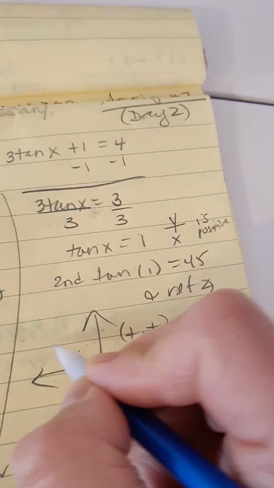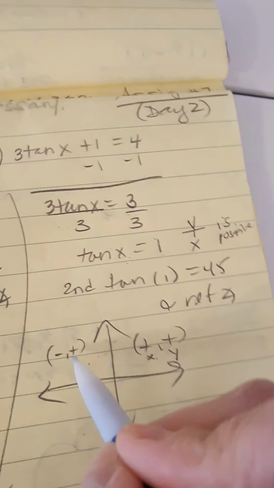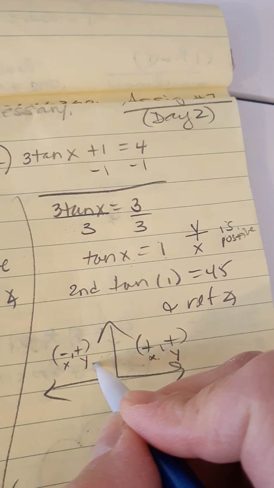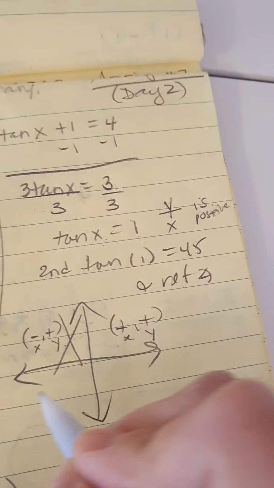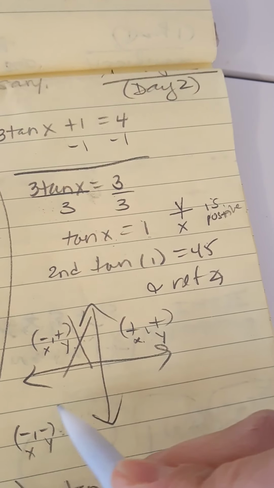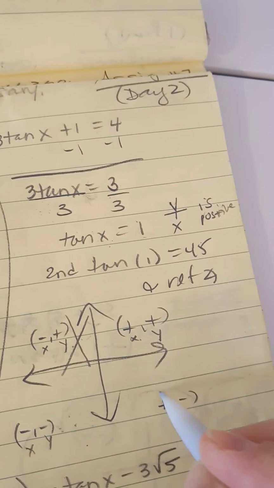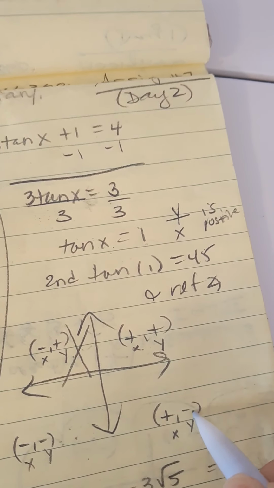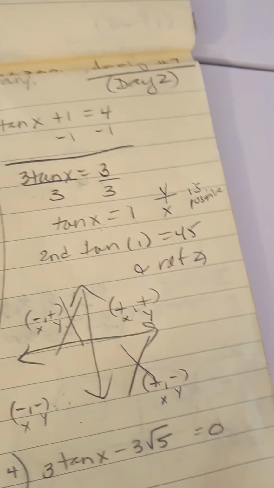In quadrant 2, it goes left and up, so negative, positive. So when you divide y and x, you get a negative number. I'm going to get dramatic and cross that one out as well. Third quadrant is negative, negative, so when you divide that out, you get a positive. So we're going to keep this quadrant. And the fourth quadrant goes positive, negative. So when you divide a negative and a positive, you get a negative. So I'm going to get dramatic and cross this one out as well.